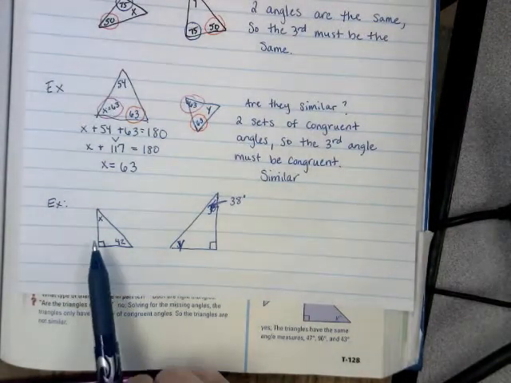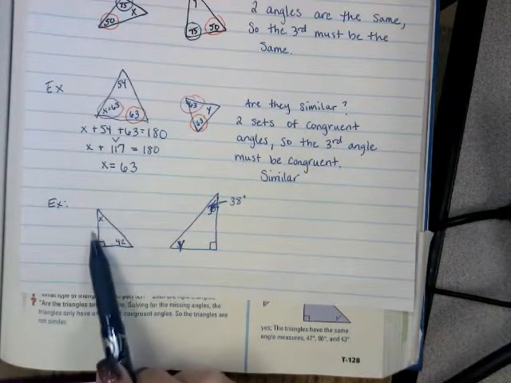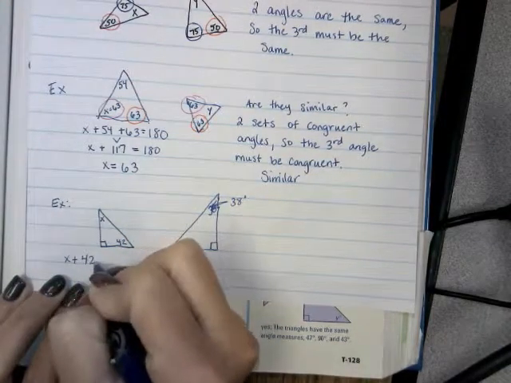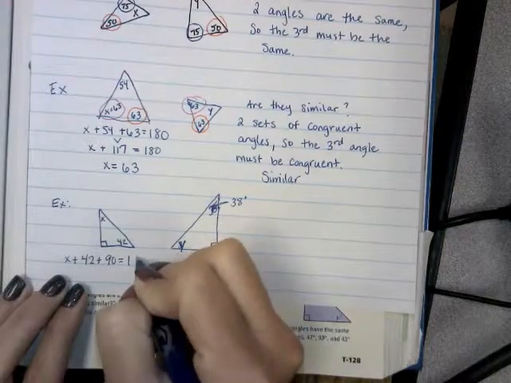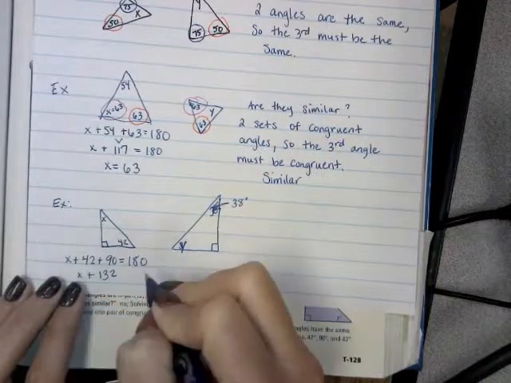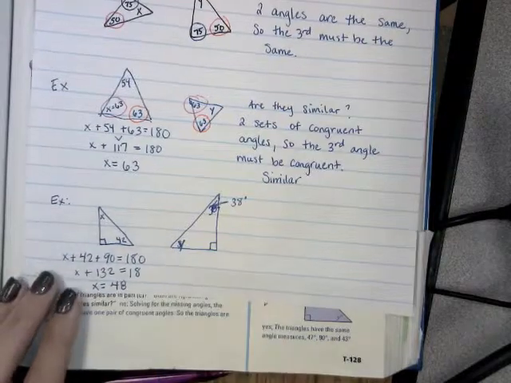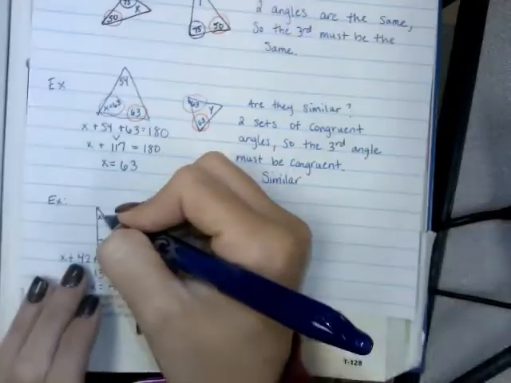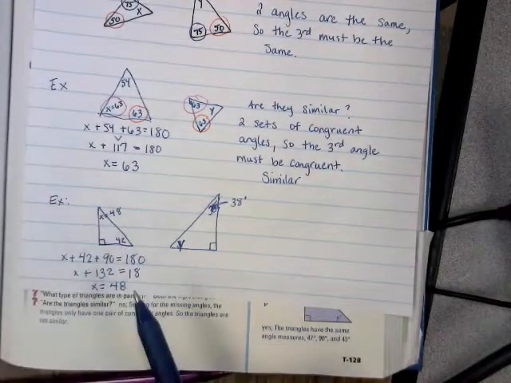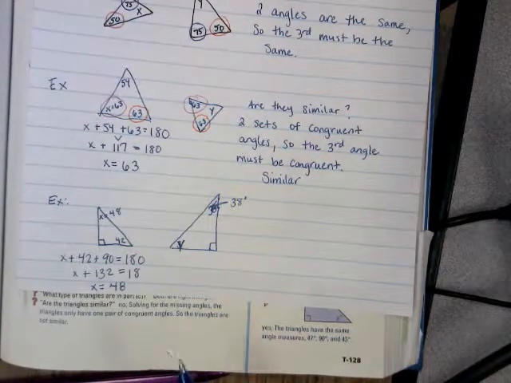So I'm first going to find out what 90, 42, and X make 180 degrees. I'm going to solve this to find X. X plus 132 equals 180. So X in this case must be 48. All triangles add up to 180. 42, 90, and 48 together add up to 180. That's the only number that could work.